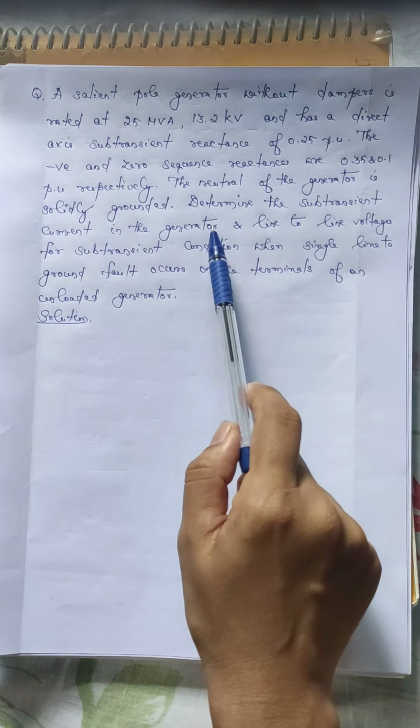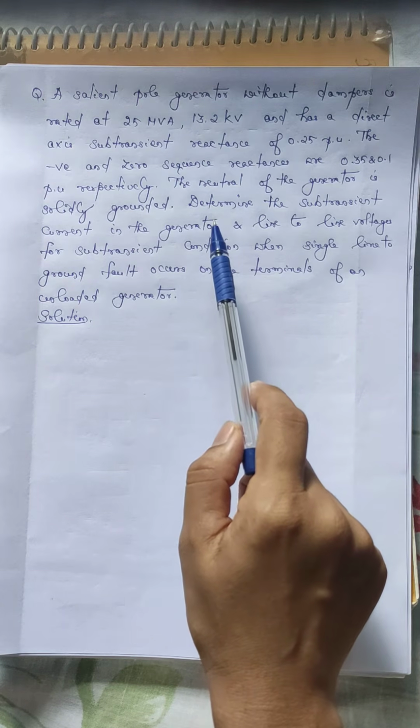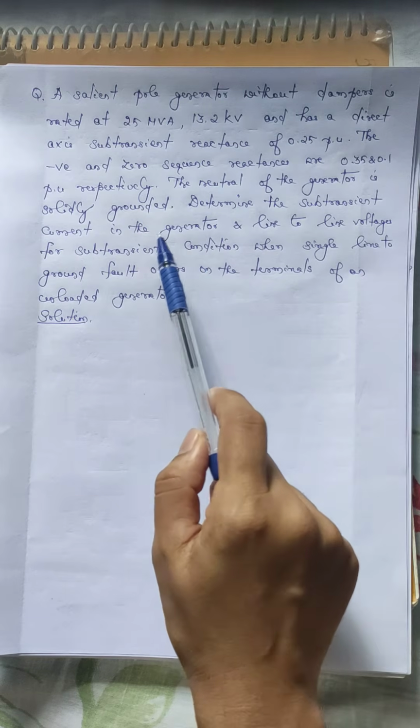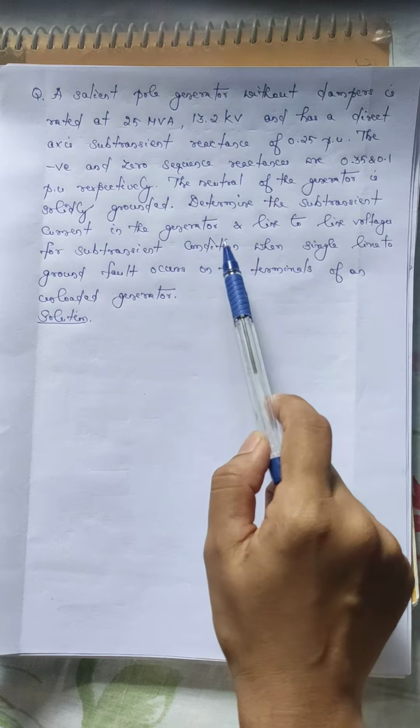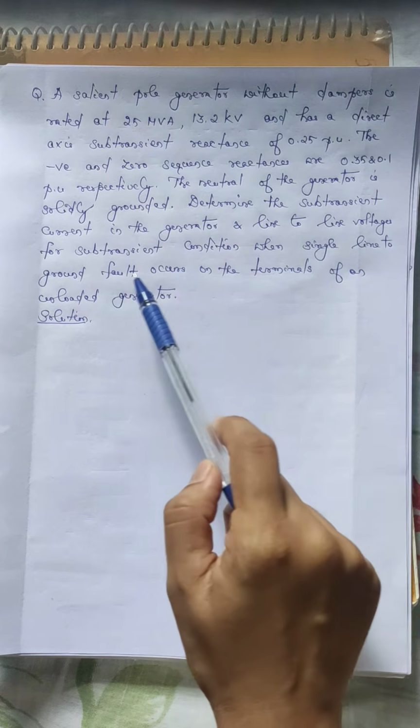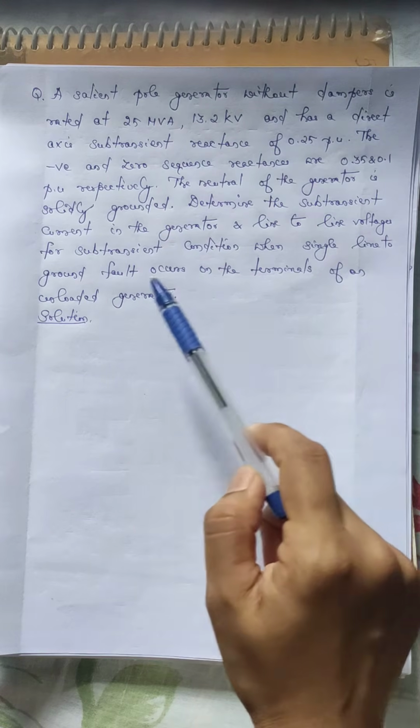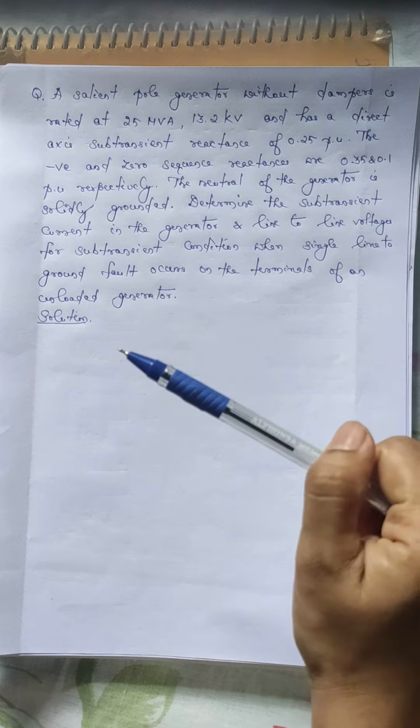That is, we have to calculate the phase currents IA, IB and IC under fault condition, and the line to line voltages when a single line to ground fault occurs on the terminals of the alternator.